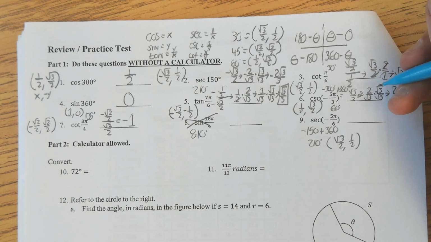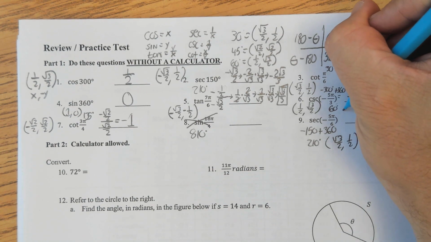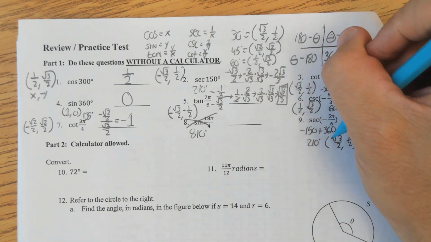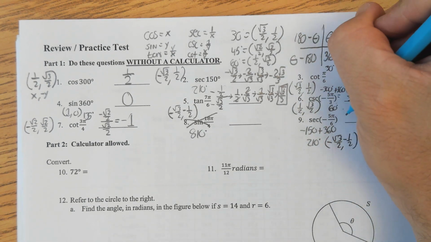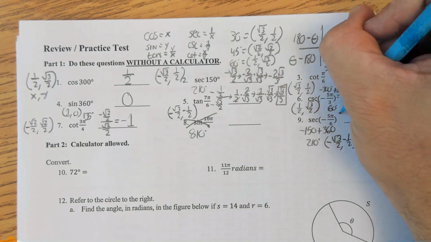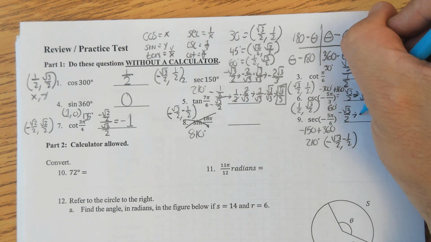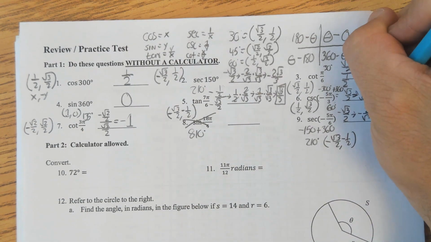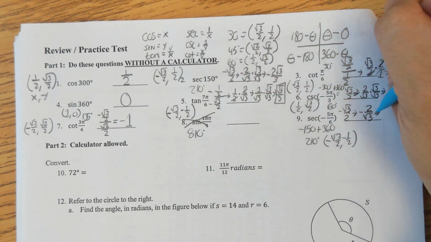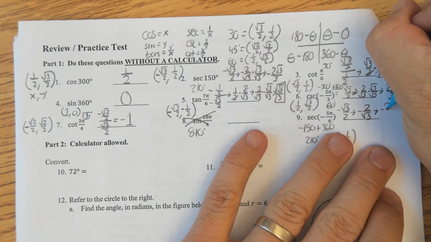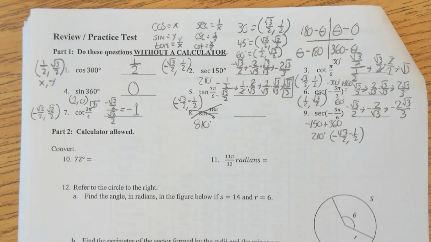Okay, and so again, we're looking at secant, so find cosine first. We're in quadrant 3, so negative, negative here. So cosine of 210 would be negative root 3 over 2, but we want secant, so we flip it, negative 2 over root 3, which we had for secant of 150, and so your final answer is just negative 2 root 3 over 3. Okay.